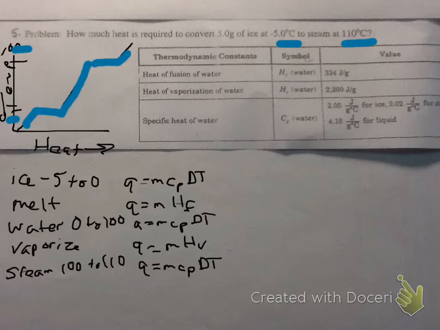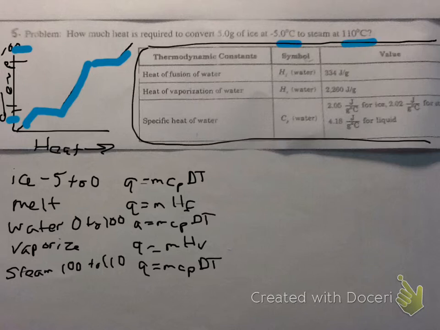At this point, all I need to do is plug in the numbers. I included a chart here, which is pretty much a snapshot of what you have on your reference tables. You also have all of these equations. So now it's just time to plug things in. It's 5 grams that we're dealing with in this problem, and the mass will be the same for the entire thing.